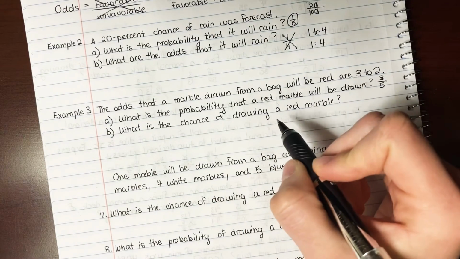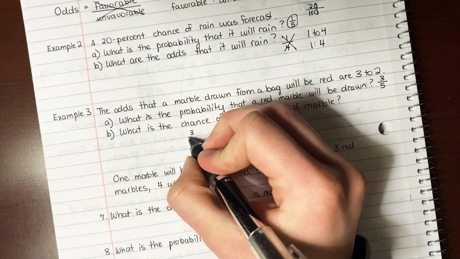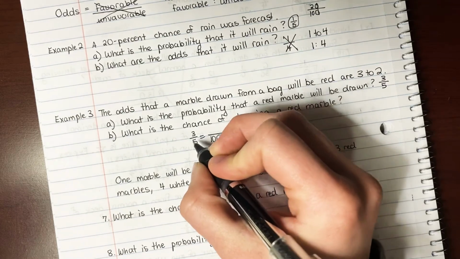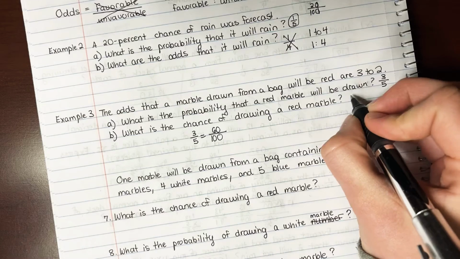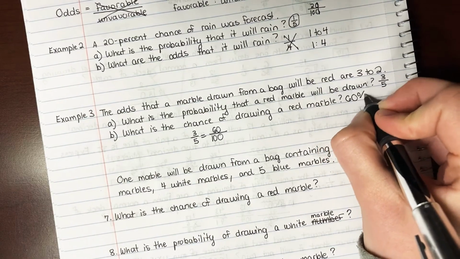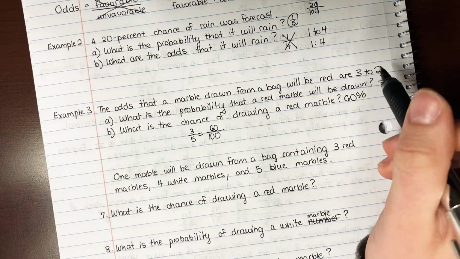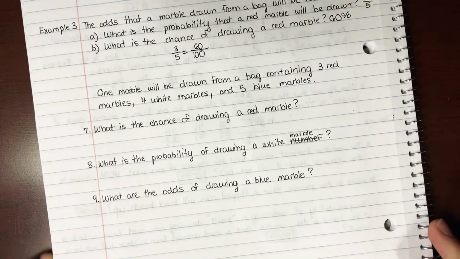What is the chance of drawing a red marble? Okay, well, 3 out of 5, that's equal to what percent, or what over 100? Well, 5 times 20 is 100, so 3 times 20 is 60. So the chance of drawing a red marble is 60%. Okay, so the chance, the probability, the odds of drawing a red marble are good. Okay, look at the next question.